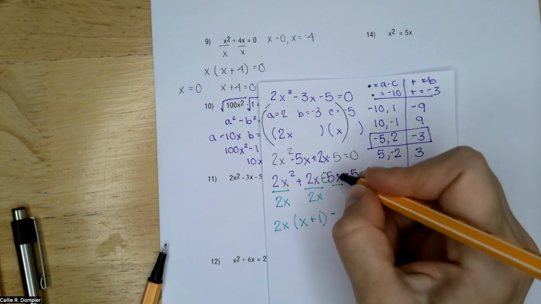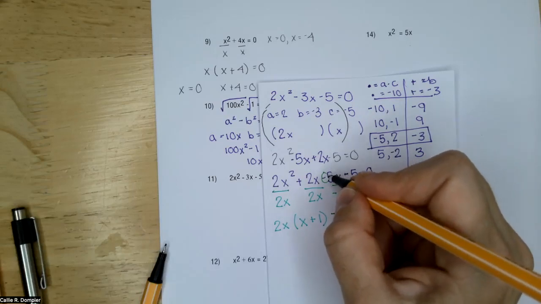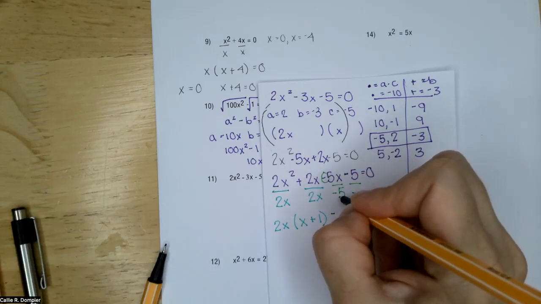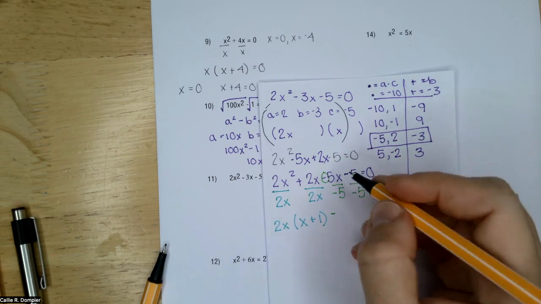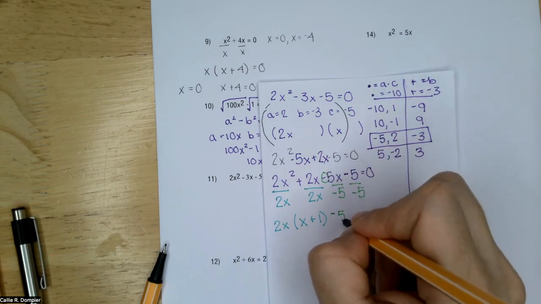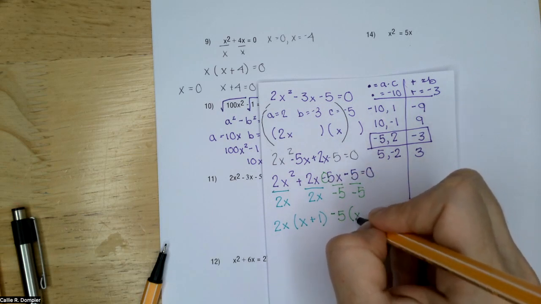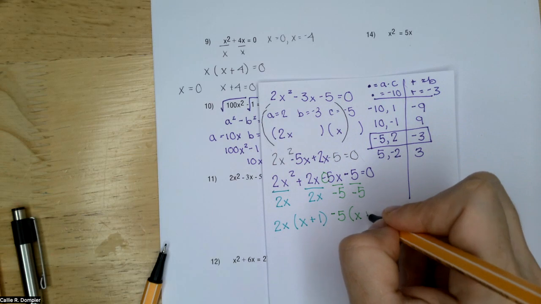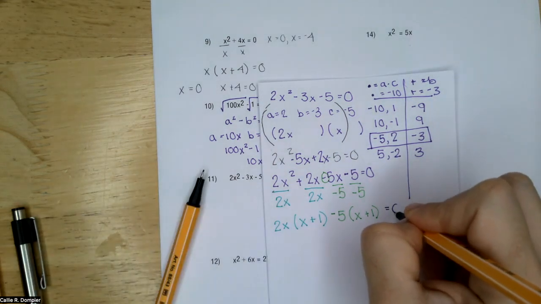So whatever we're dividing out of 5x and 5 has to be negative, because that's a minus. Negative 5x can be divided by negative 5, as well as negative 5 can be divided by negative 5. That's how I picked it. So it's negative 5 times x plus 1, and we still got that equal to 0.